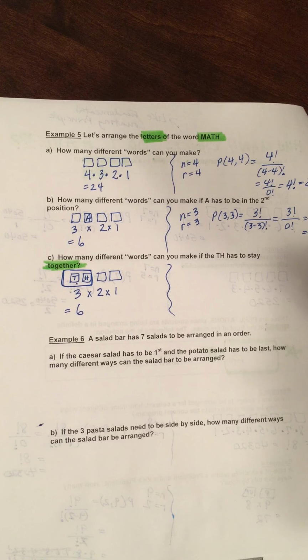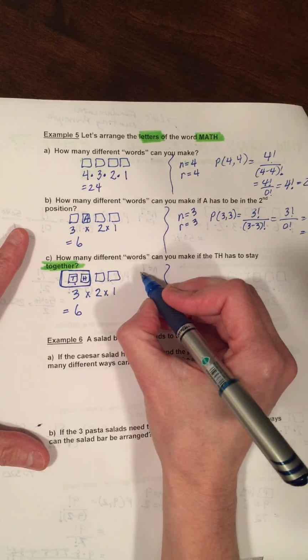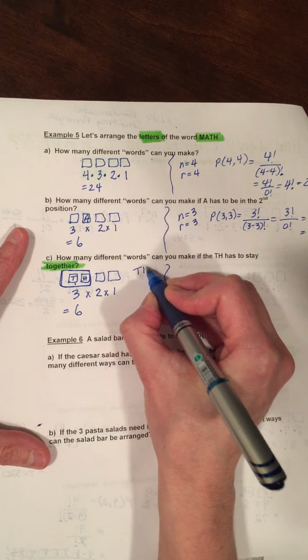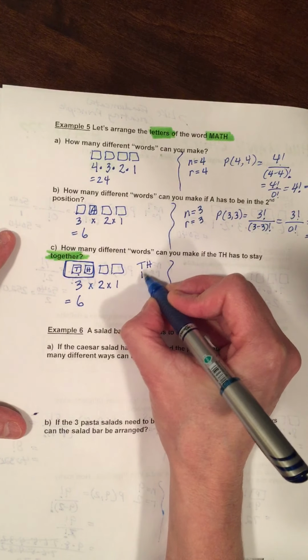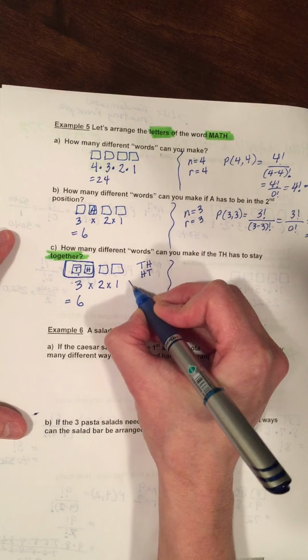Let's run the scenario again. Standing at the doorway, I see annoying boyfriend and girlfriend coming down the hall. They say hi to me, I say hi to them. Just as they get to the door, annoying boyfriend, who isn't a true gentleman, walks into the classroom first and allows girlfriend to walk in after him. So what I'm saying is order matters. It could have been TH or it could have been HT.